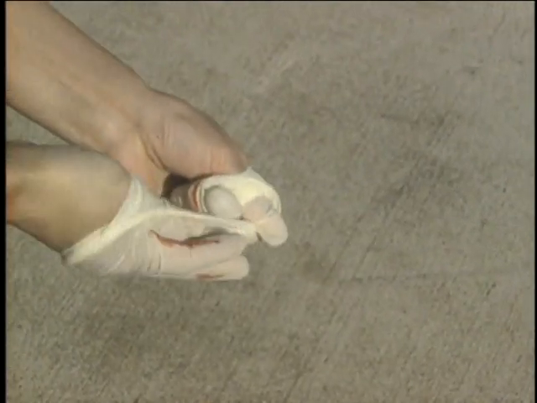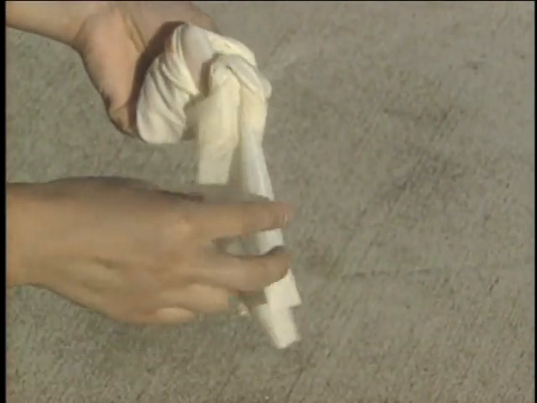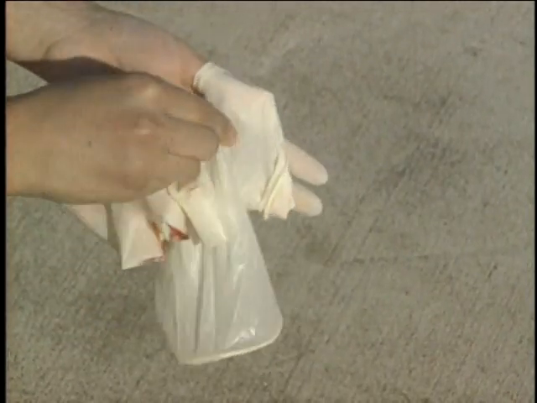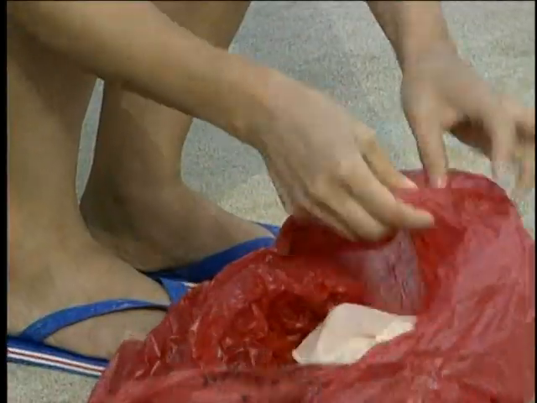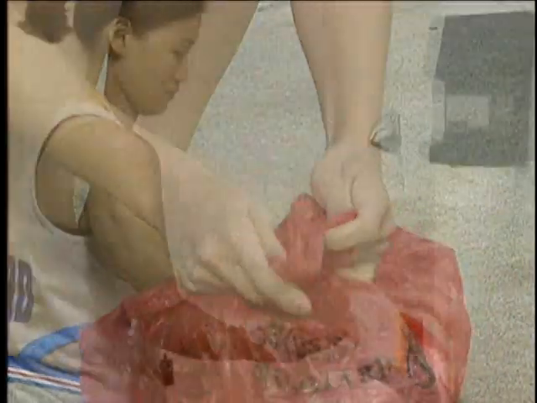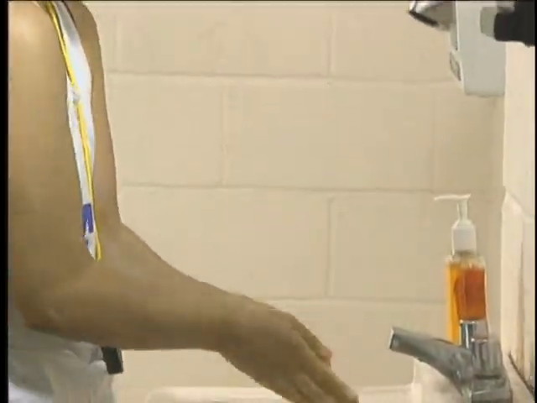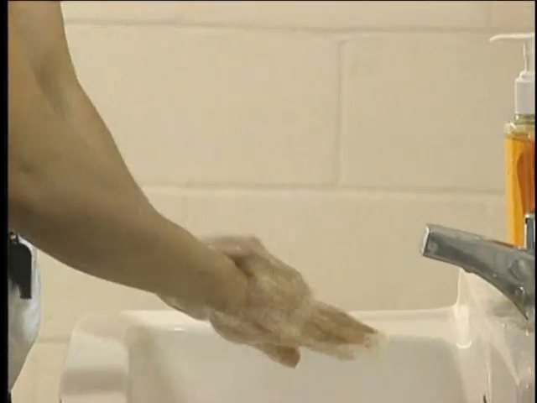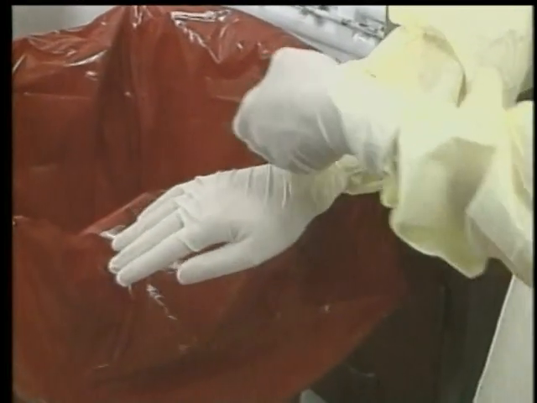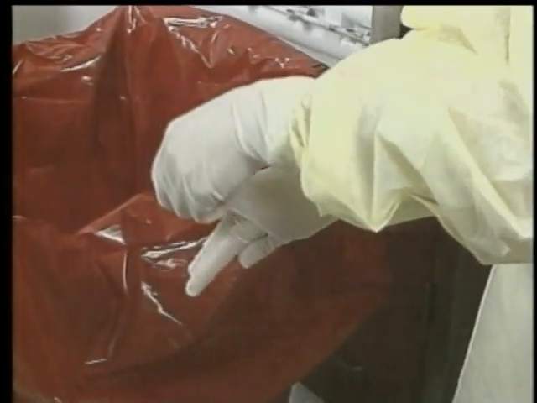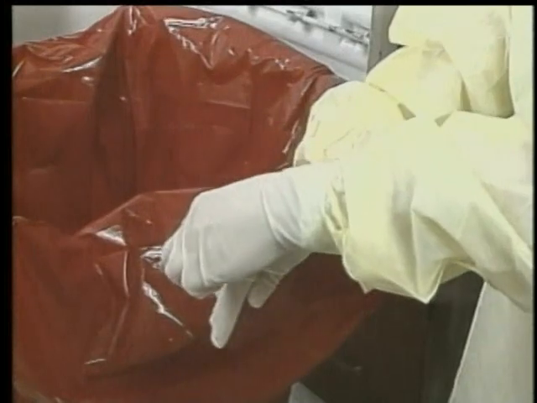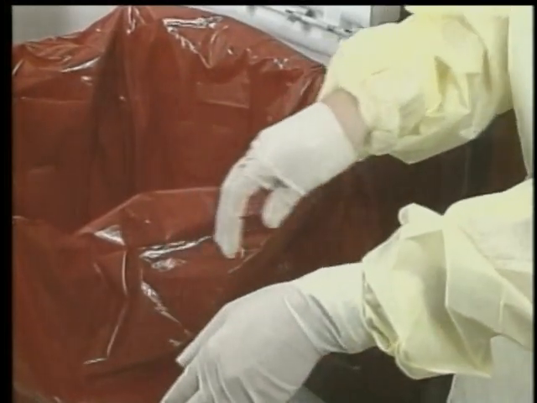Then remove it completely. Finish removing both gloves by grasping both gloves with your free hand. Touch only the clean interior surface of the glove. After removing both gloves, discard them in an appropriate container and wash your hands thoroughly. Here is another acceptable method of removing gloves. Remember, the objective is to remove them without touching the outside of either glove.